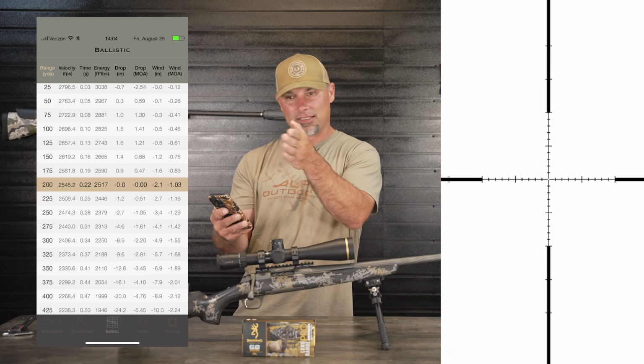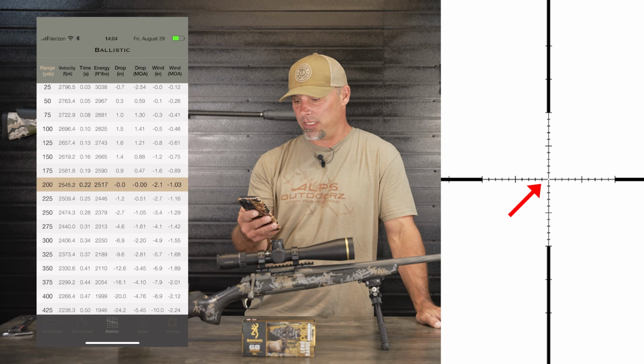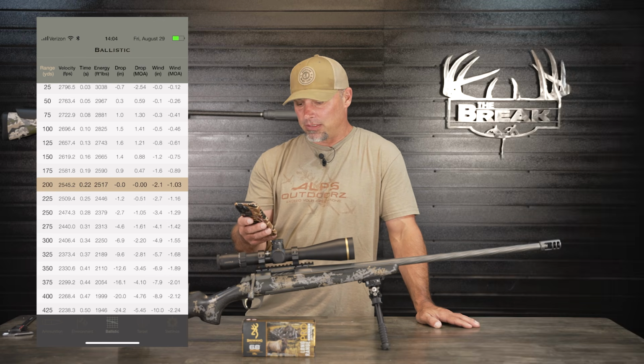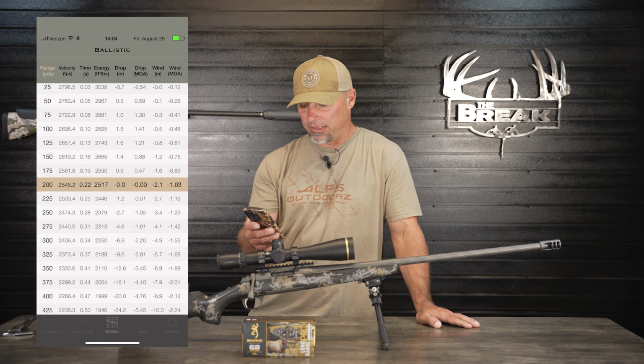I need to aim right, hold on the left hash mark, the first left hash mark, which would be 1 MOA. That's how much wind drift I've got. So let's go down to 300 yards and take a look at that.